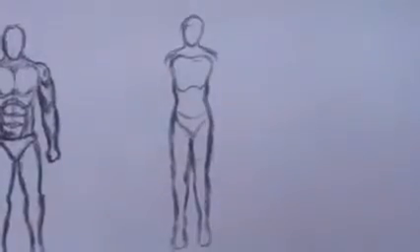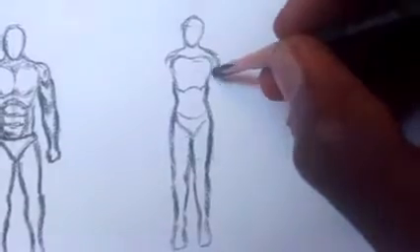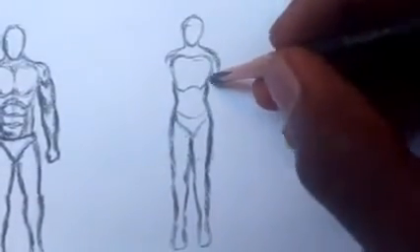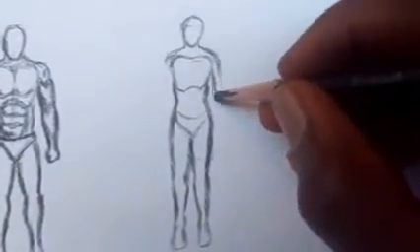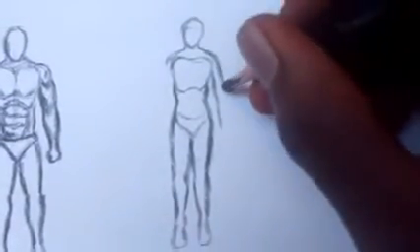You can see how it's already looking like a female body. You have not really done much on it, but it's looking like a female body. Actually, there's nothing more we are going to do to it. We're just going to draw the arms, the two hands.